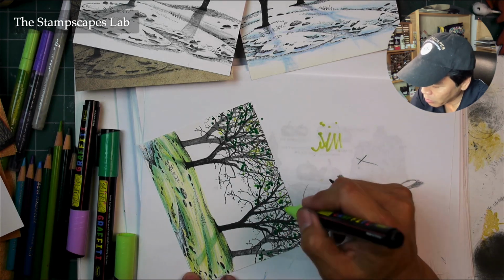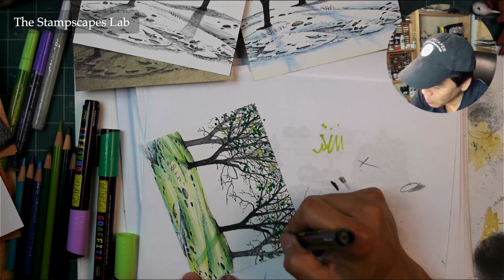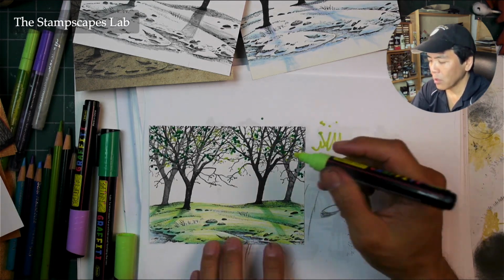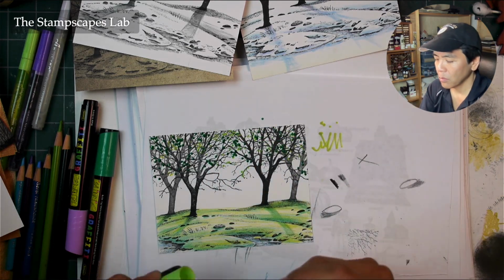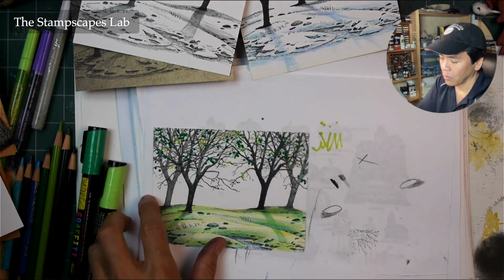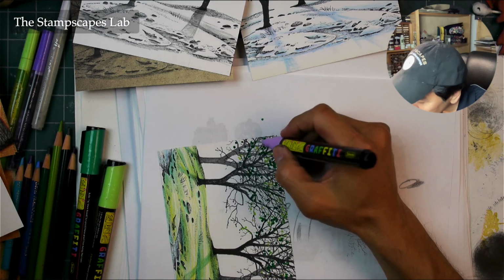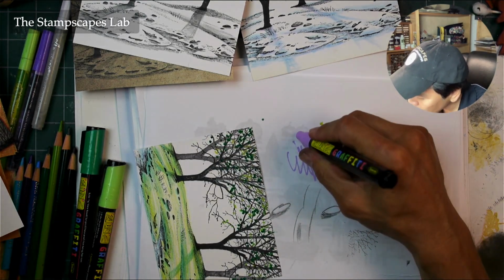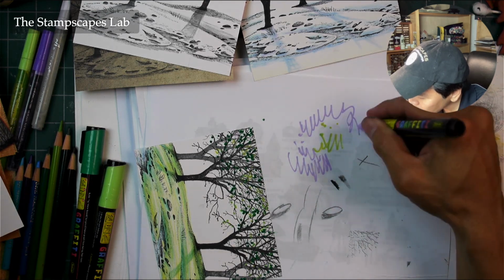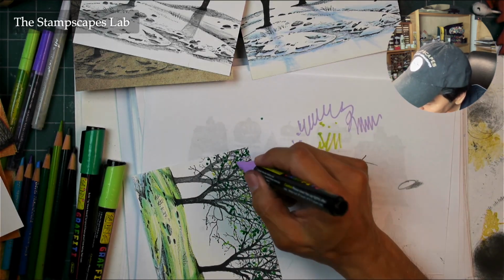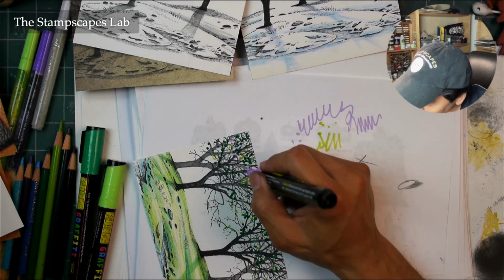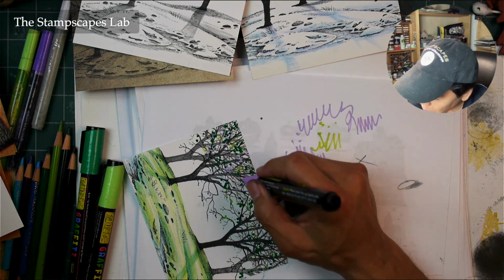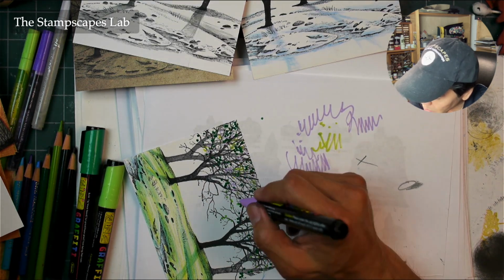Okay, so a little bit of a lighter green on top. Like so. Haven't used this in a while. Get them flowing again. Good. We got a lot of beautiful spring blossoms on these trees. How's that?